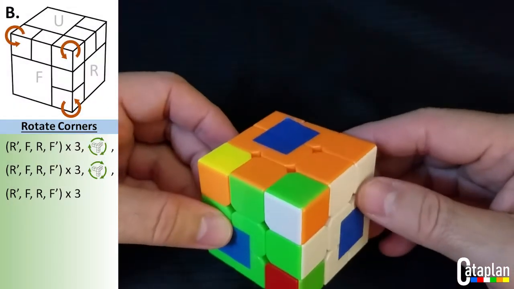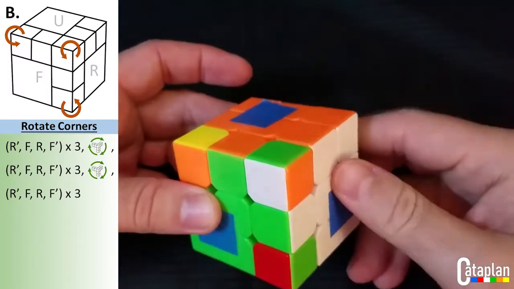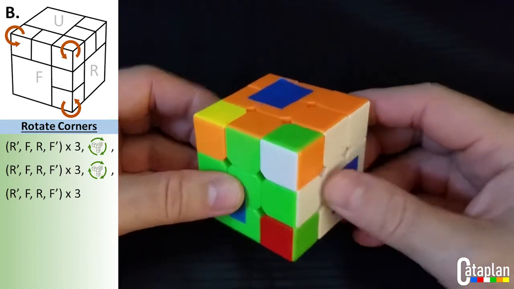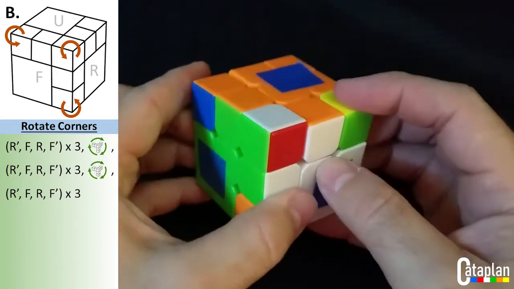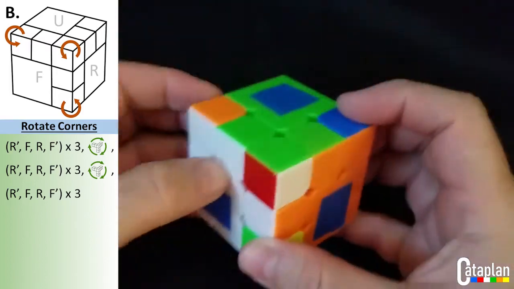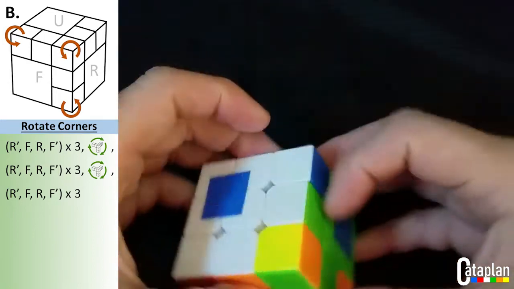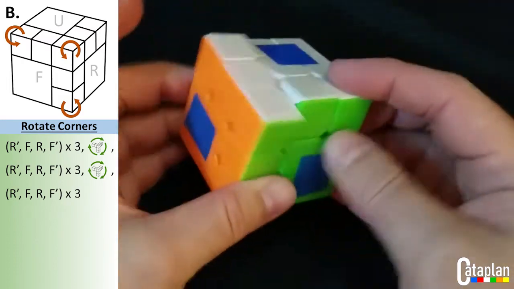Now we're gonna do the rotation of these 3 corners counterclockwise. So here we go. 1, 2, 3. Rotate the cube clockwise. 1, 2, 3. And rotate the cube again. 1, 2, and 3.